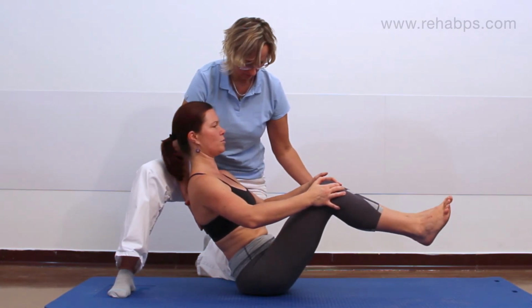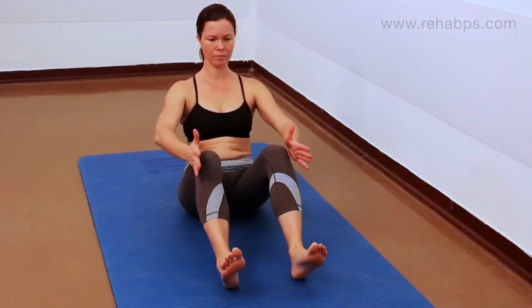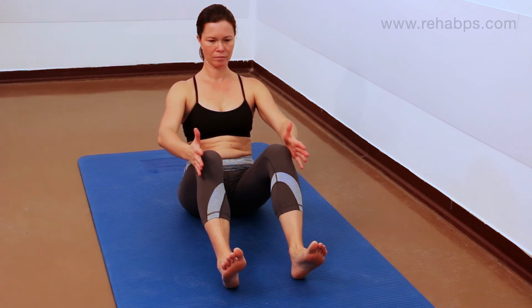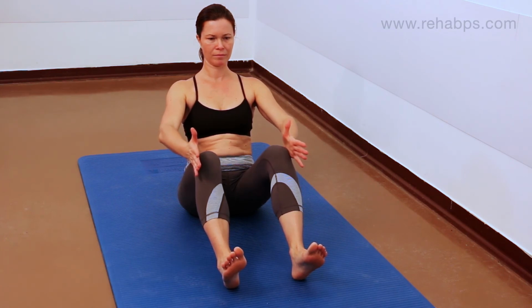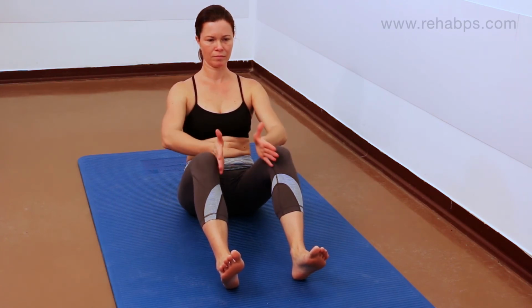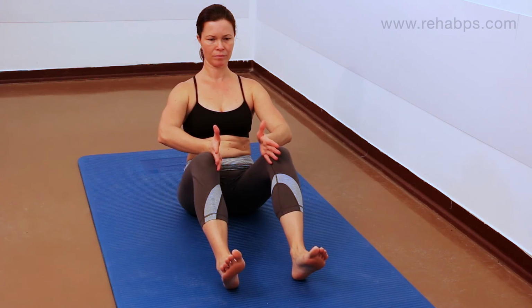There are two different postural situations that correspond to various hand placement. If the patient's pelvis is more anteriorly tilted, the hands are on the outside of the knees. If the patient's pelvis is rather more posteriorly aligned, the hands are placed on the inner portion of the knees.